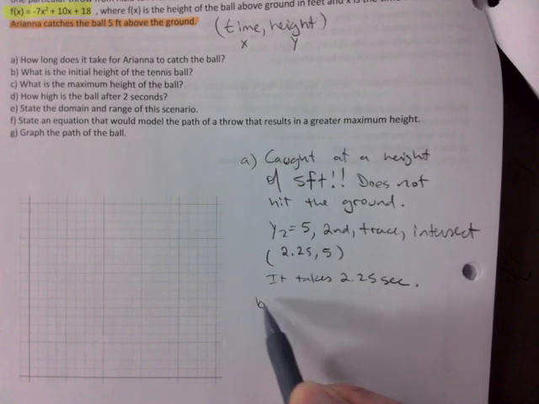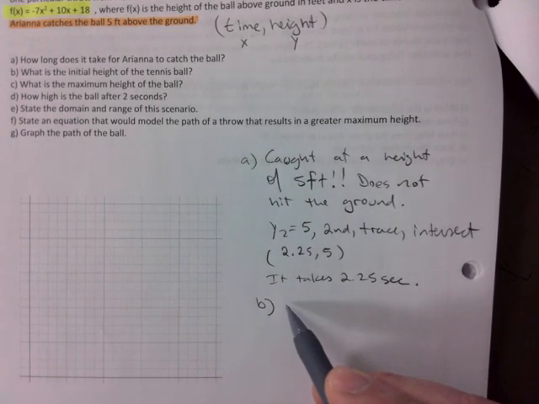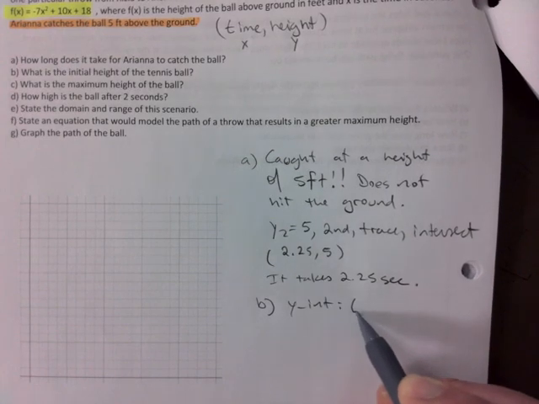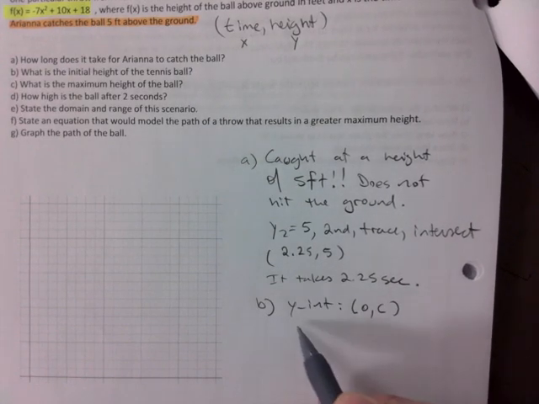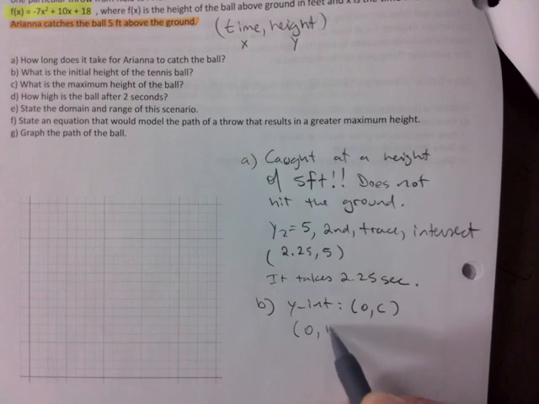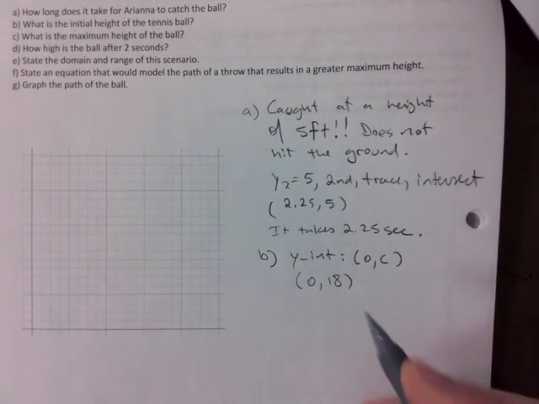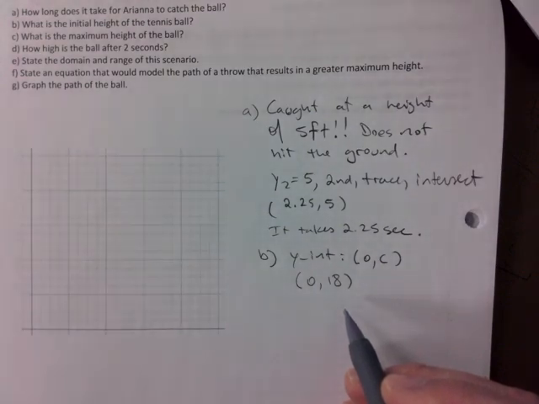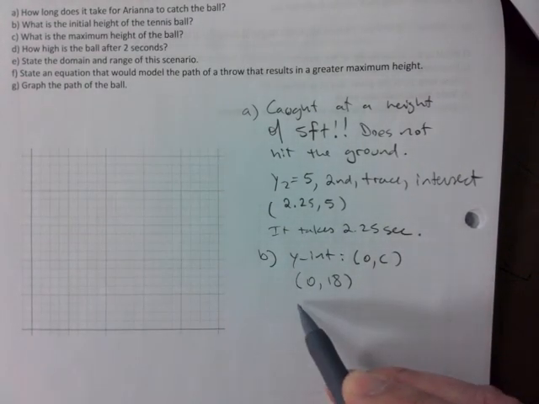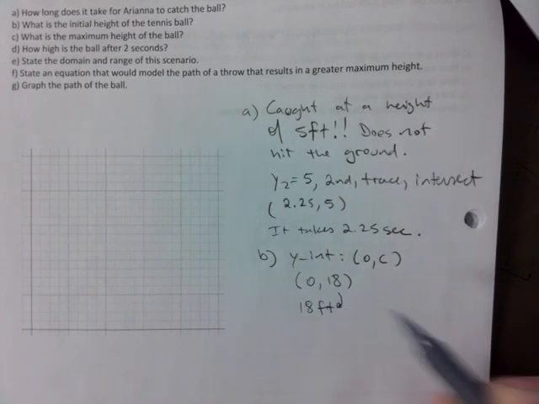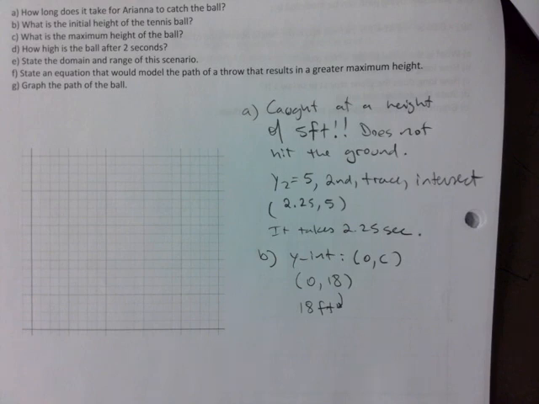B, what's the initial height? Right, it is the y-intercept, which is 0, 18. In this case, the y-intercept is 18, which makes sense because it's being thrown from a two-story building. So 18 feet, right? You got to state which one of these two is it. So 18 feet above ground.